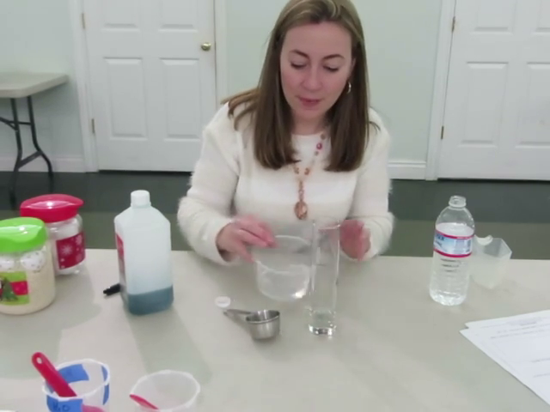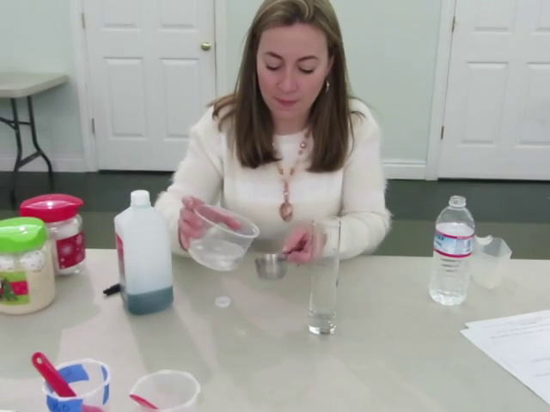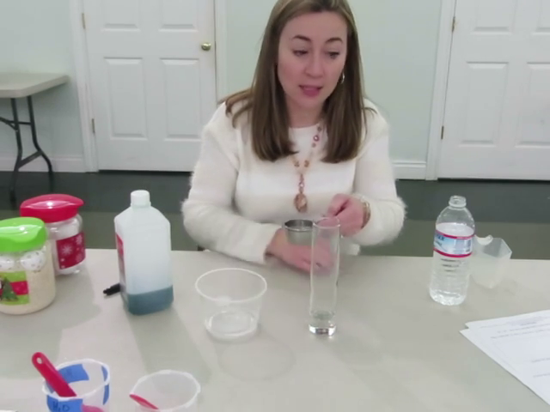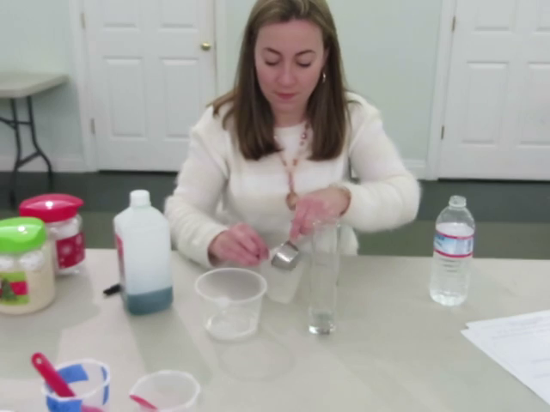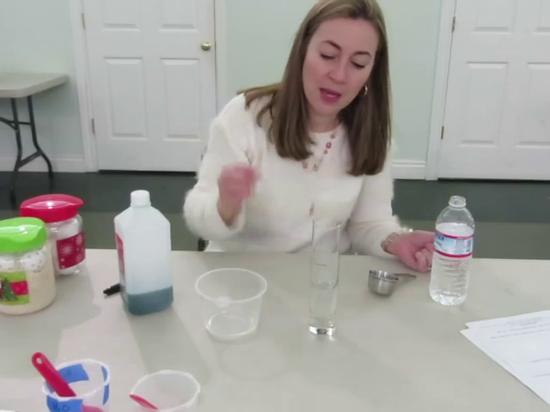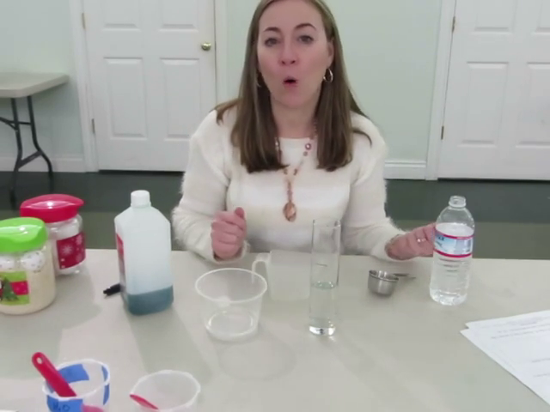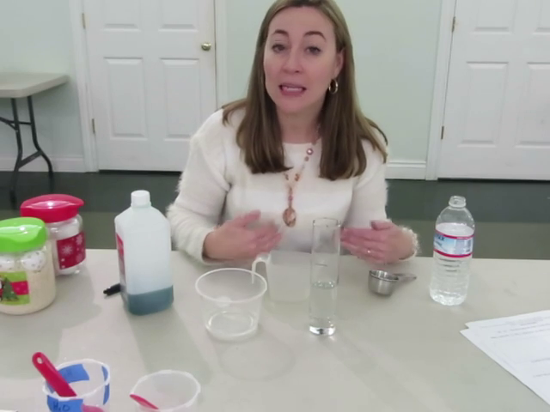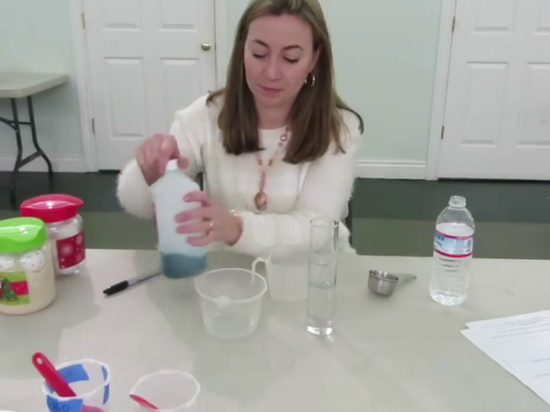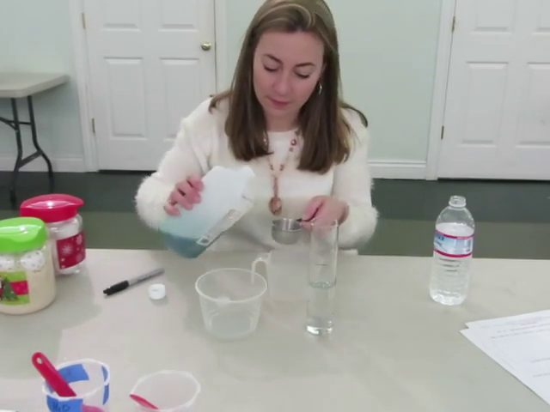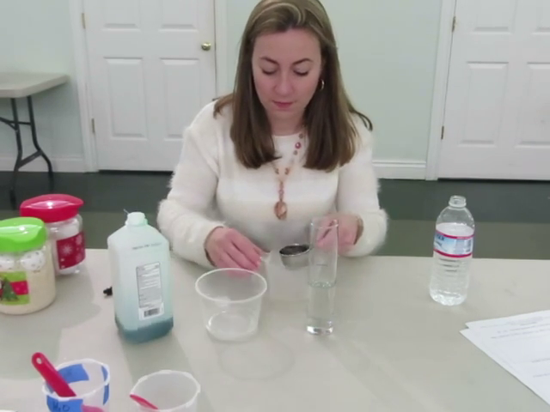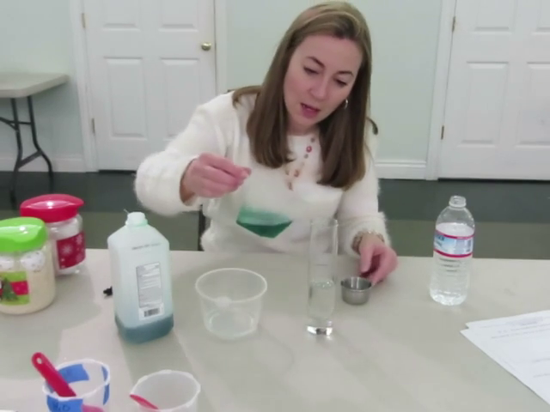Okay. Now measure in another 1 unit, which in our case is 1/4 of a cup of water. Now we're going to see if 1 unit of water and 1 unit of rubbing alcohol equals 2 units of volume, which we will see right here. All right, and pour that in.